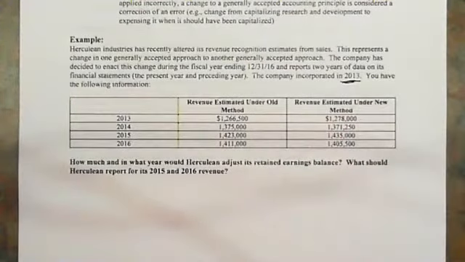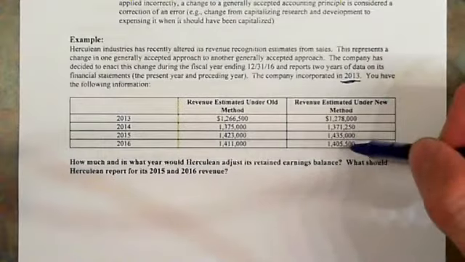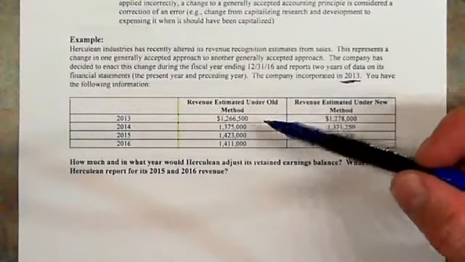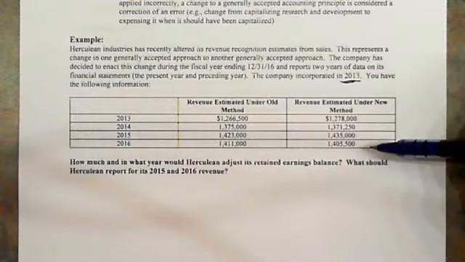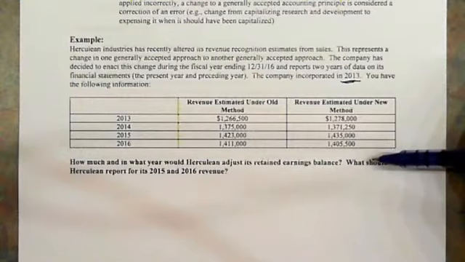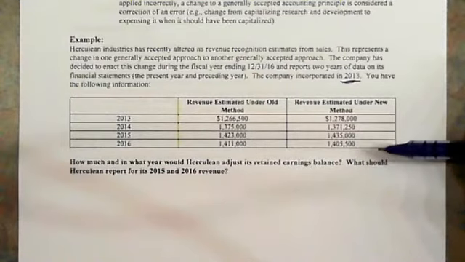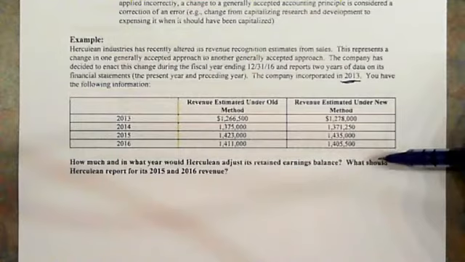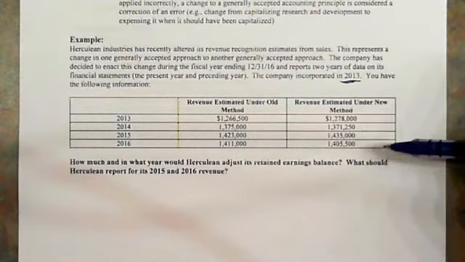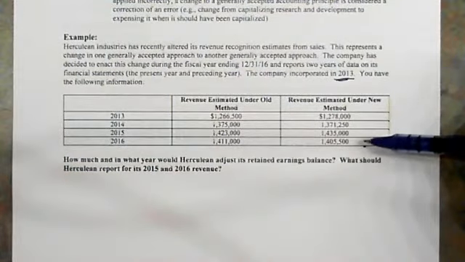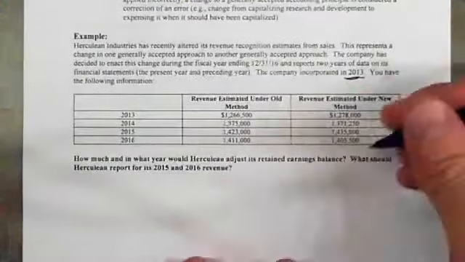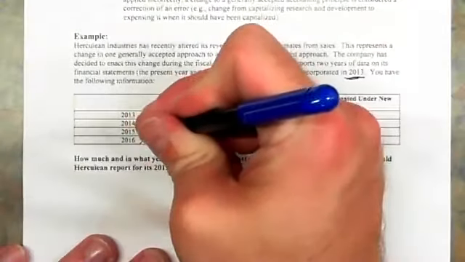So we don't have to backtrack too much, but we have the following information. So we have revenue estimated under the old method, revenue estimated under the new method. What should Herculean report for its 2015 and 2016 revenue? How much and in what year would Herculean adjust its retained earnings? So if we decided during 2016, it records, remember, the current year and the prior year. So these are my two comparative years.